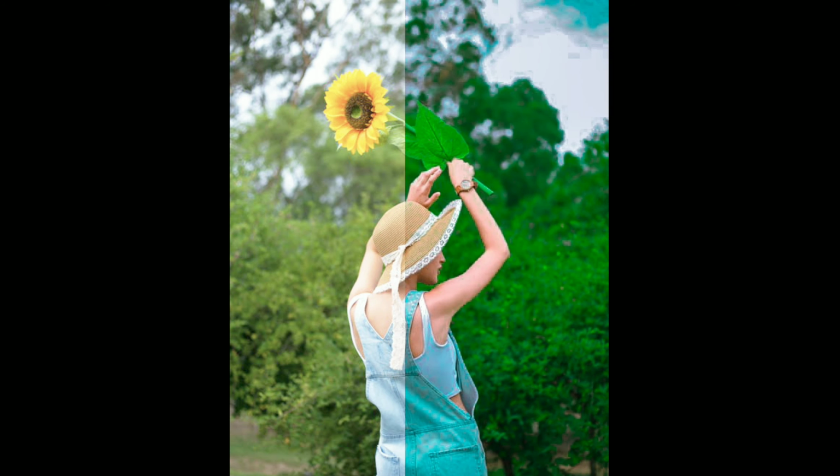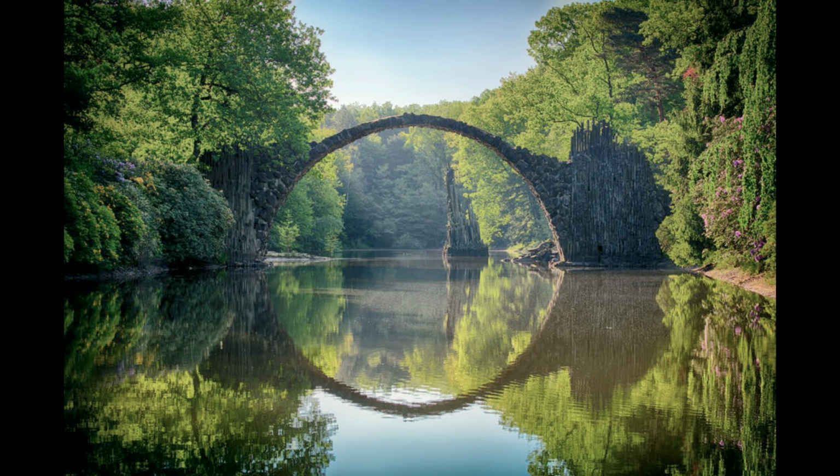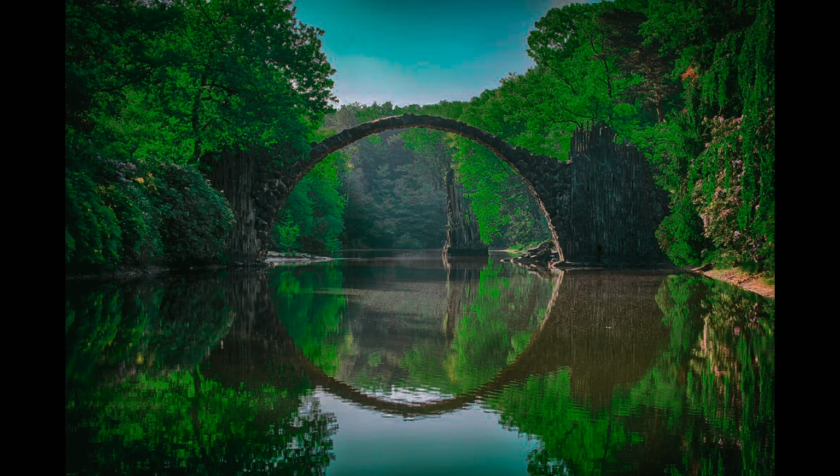In this video this time, I will try to give a little green moody photo editing tutorial on Lightroom mobile. And this is an example of this editing reference.